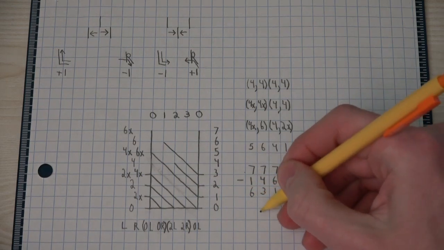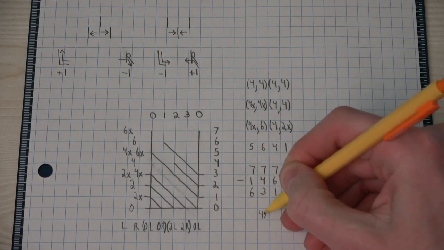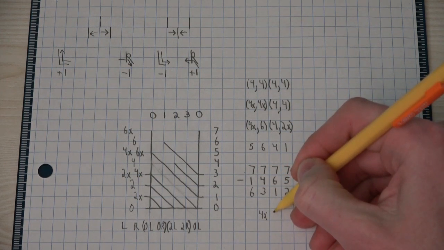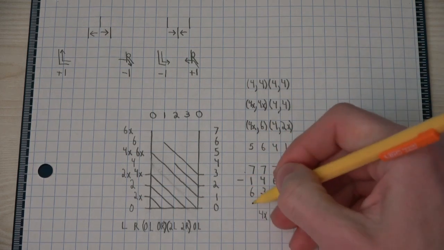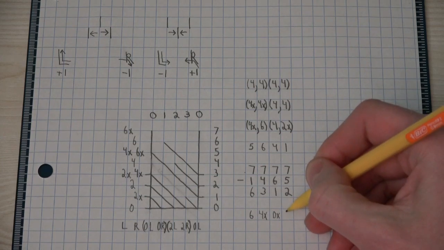So we would get a 4X for the right-hand throw here, and a 0X for the left-hand throw. And we would keep the 6 and the 2.